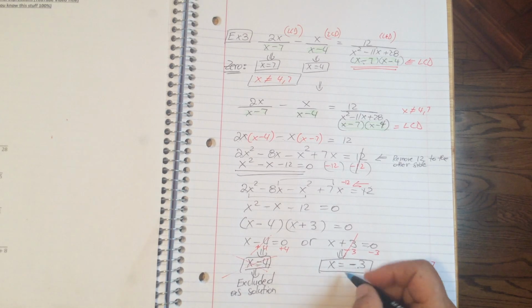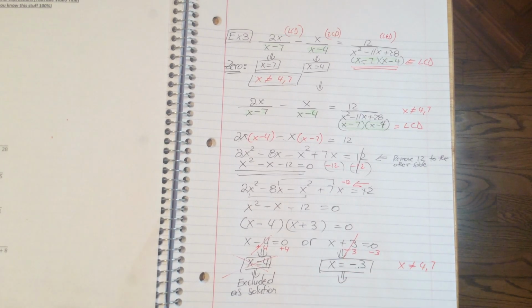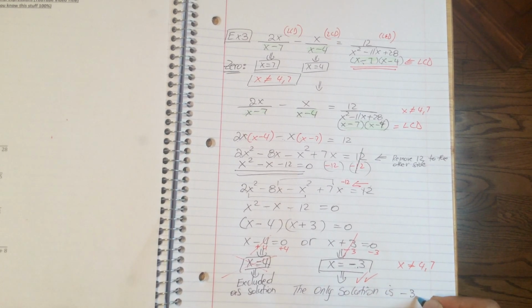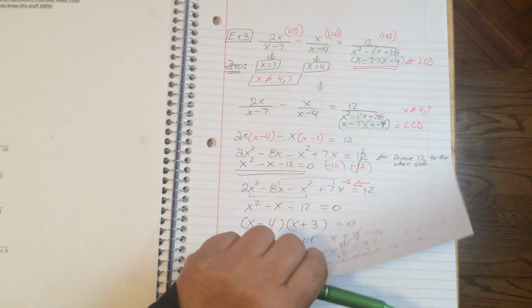So the only solution here is x equal to negative 3. Okay, but you don't need to write, just stop here.